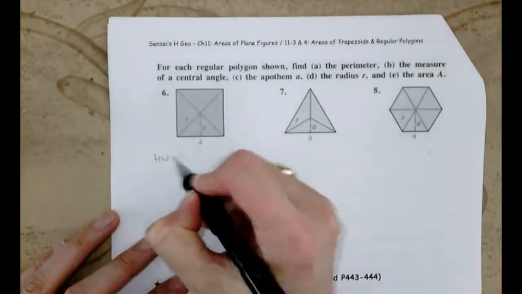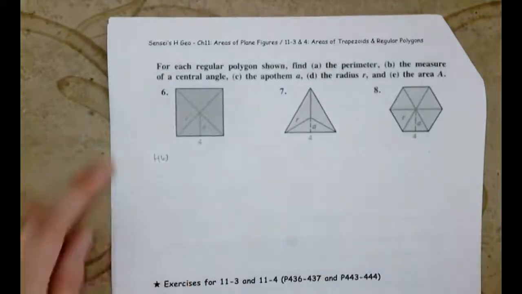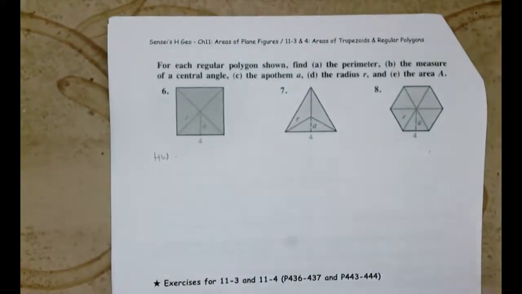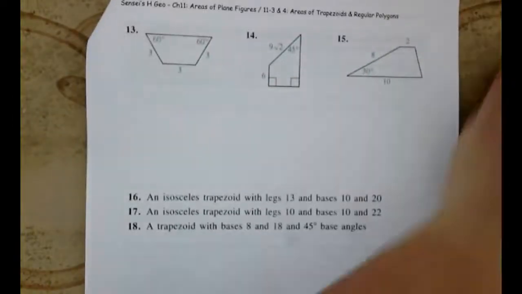So this is homework, and most likely one of these will be the survey question. Okay, and the rest we do in class. All right, don't forget to bring pie for Pi Day.